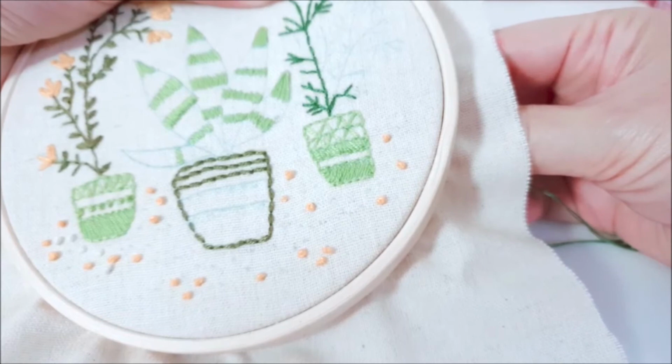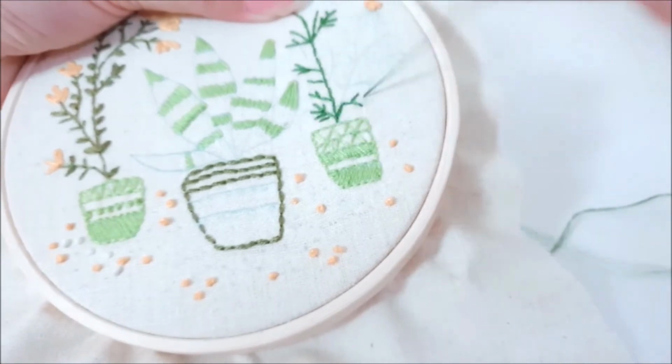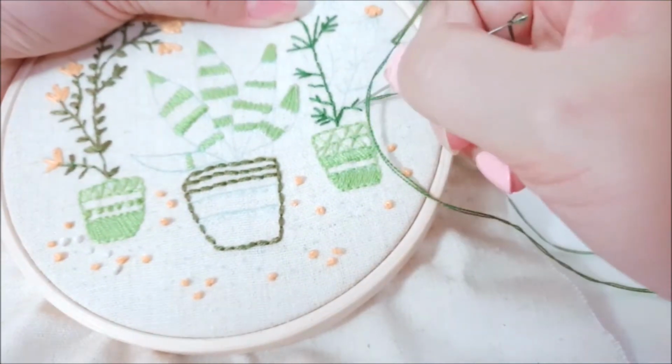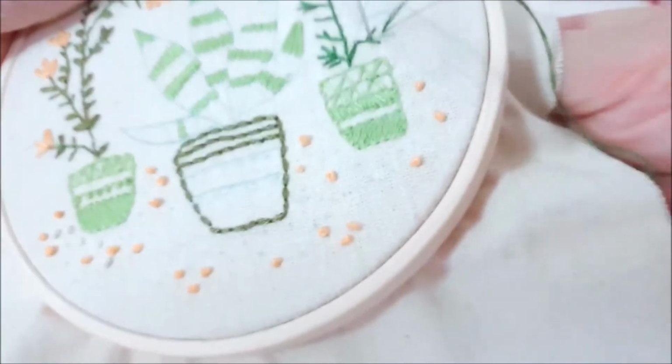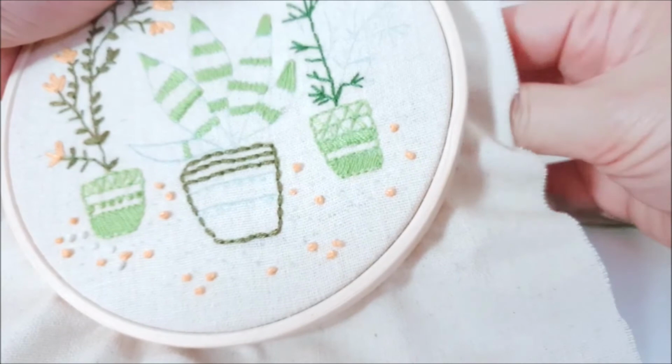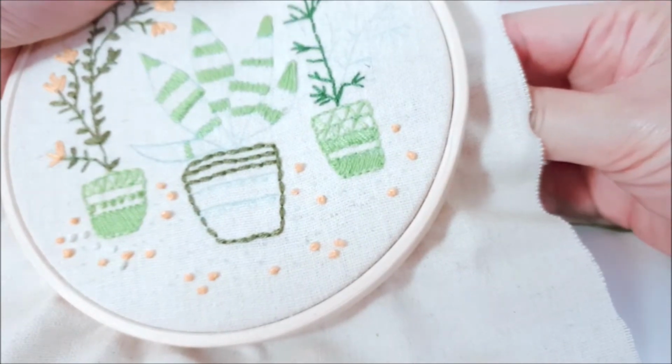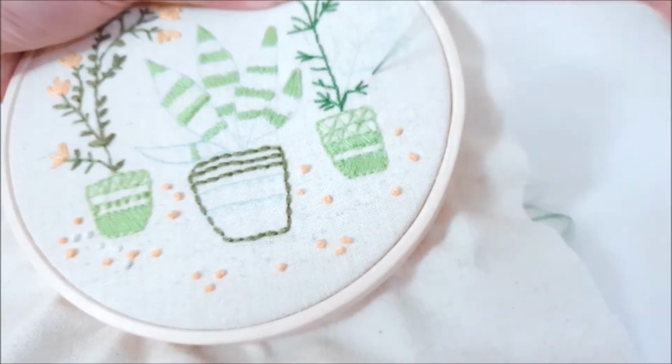Alright, of course, you can do back stitch for longer lines. Okay, stitches like this current one is just like a straight stitch.